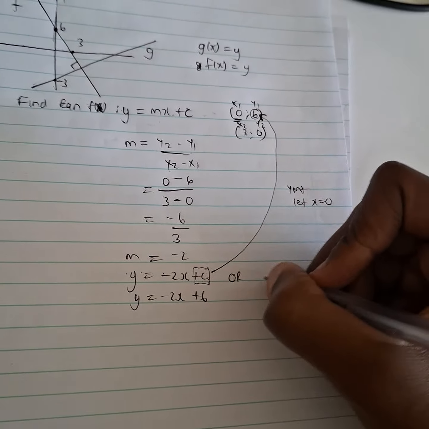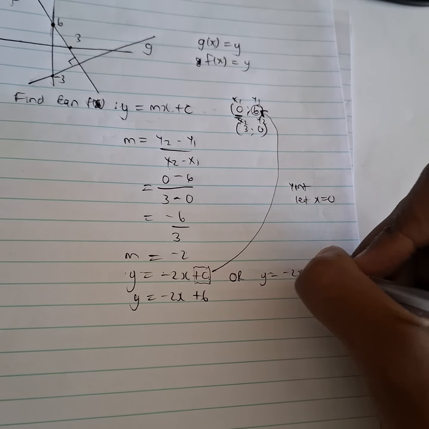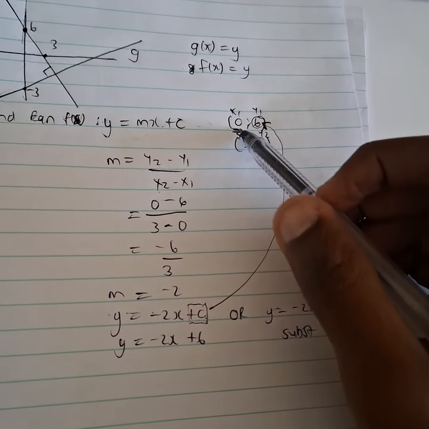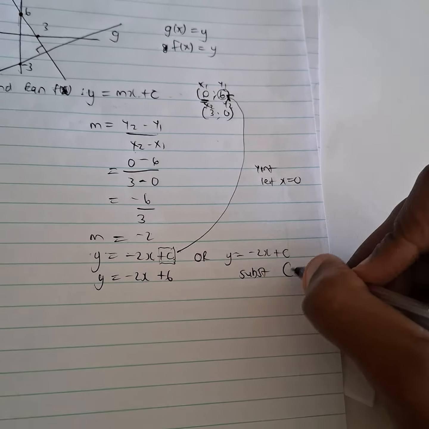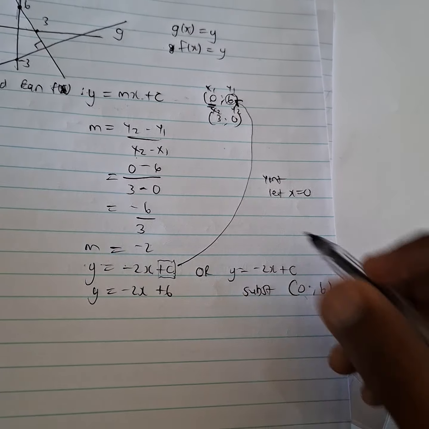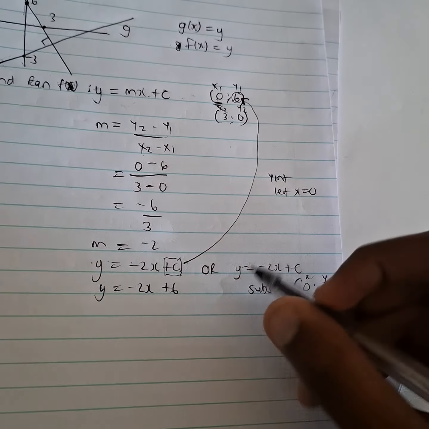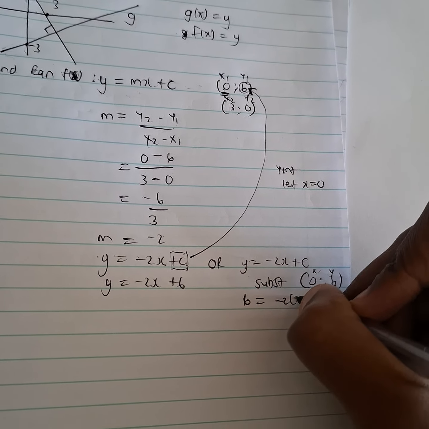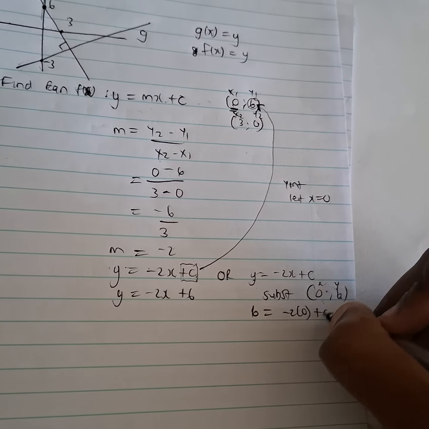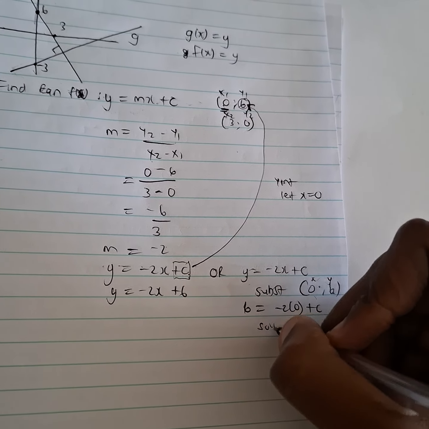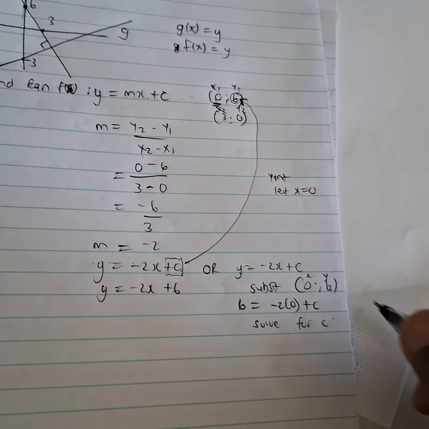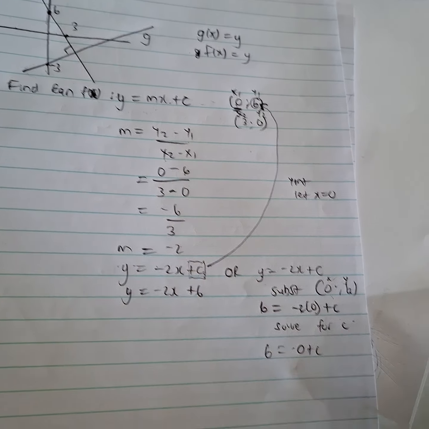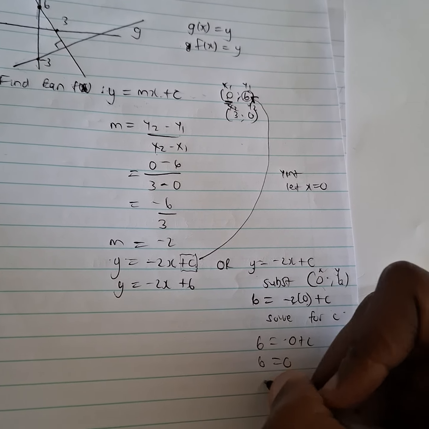Or if you are someone else, you could go about finding the value of c by substituting any of these 2 points. If I choose to substitute (0, 6), my x is 0, my y is 6, so in the place of y, I'm going to substitute 6, and in the place of x, I'm going to substitute 0. Then I'm going to solve for c. So that means 6 is equal to negative 2 times 0, which is 0, plus c. That means c is equal to 6.